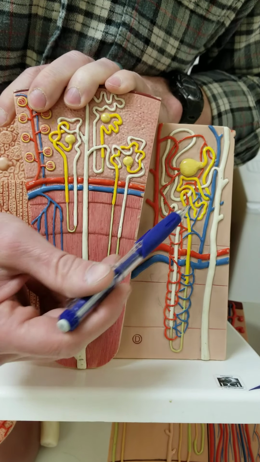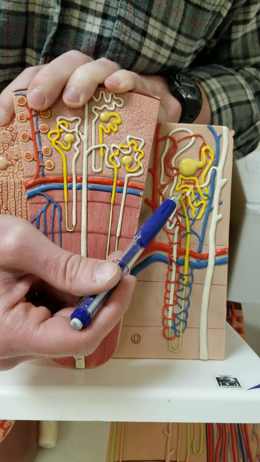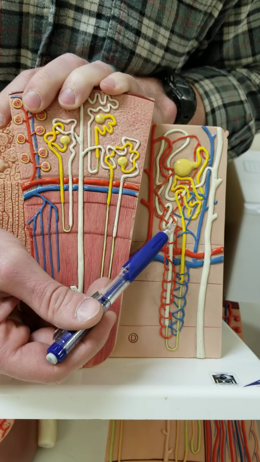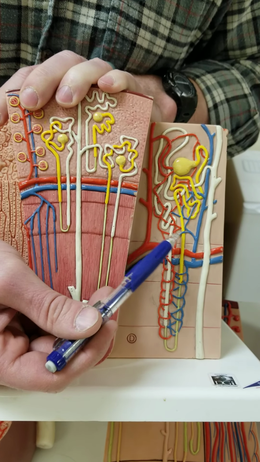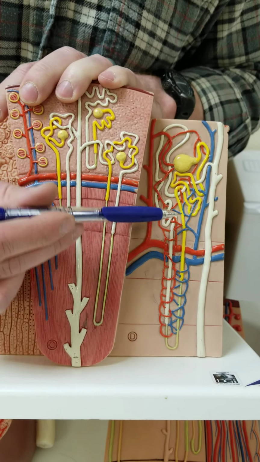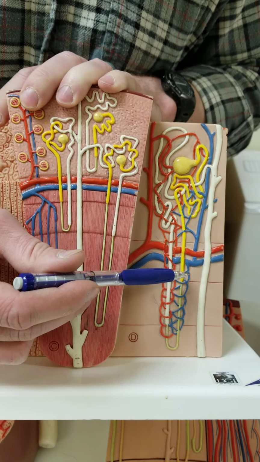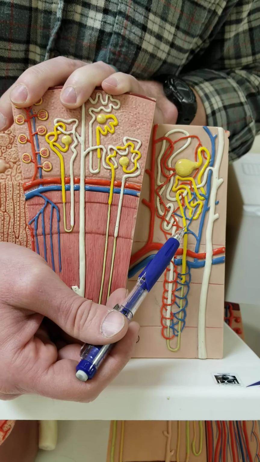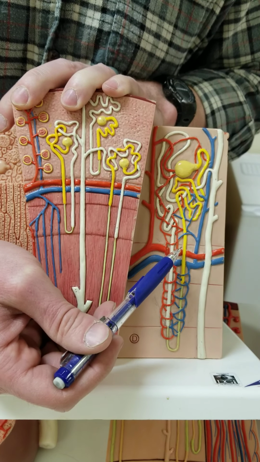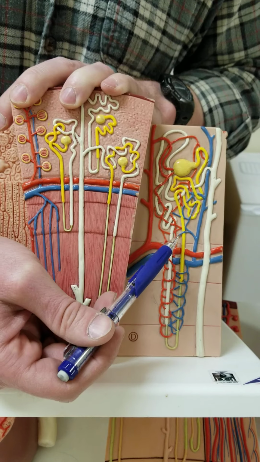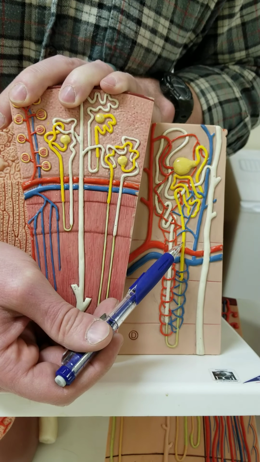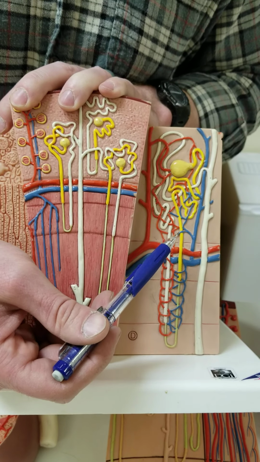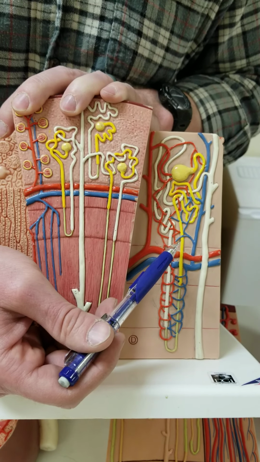And then, as the filtrate moves through these tubules, depending on your ion gradients and the pressure within the tubule and the blood vessels, other stuff can be absorbed, extra stuff. If your body wants to keep things that have been filtered out, it can be reabsorbed through the tubules into the blood. So that's your second step, is tubular reabsorption.